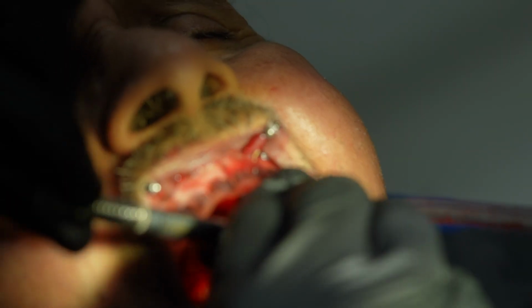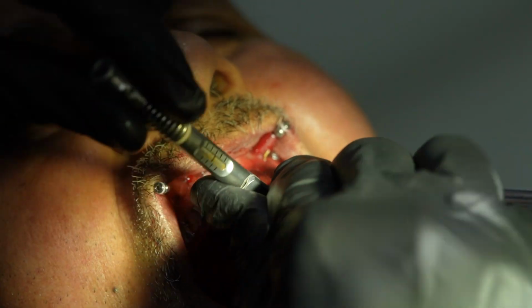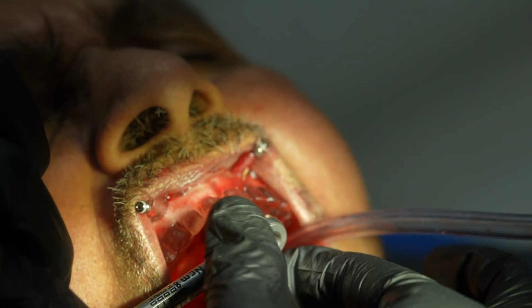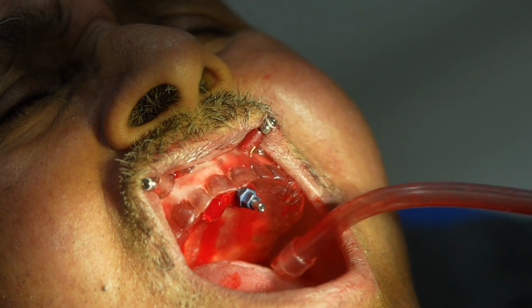Will reach the torque, but I will have one more and we are done. We got the first one done.